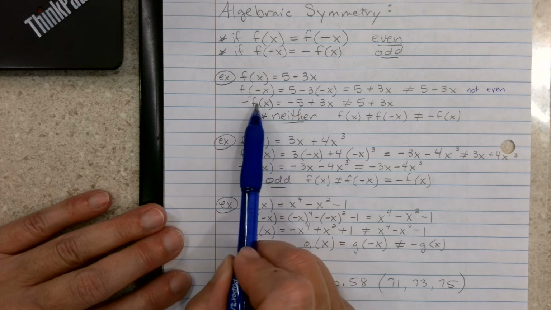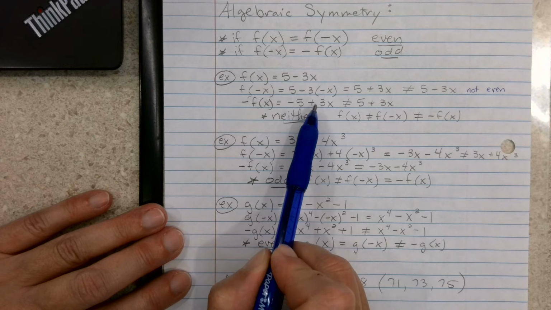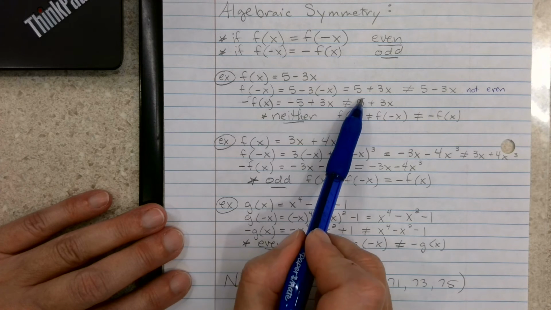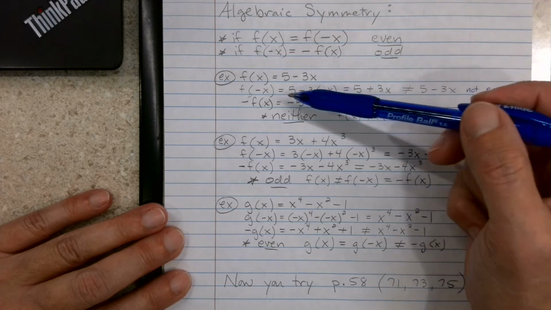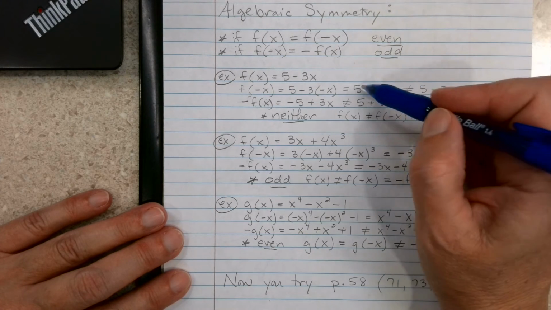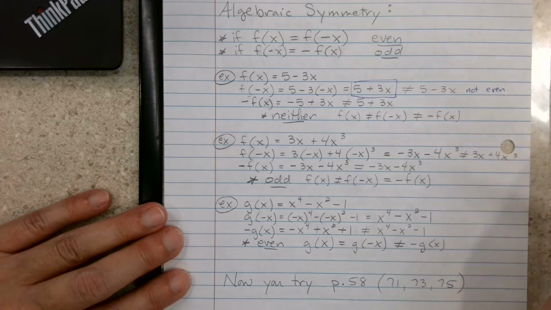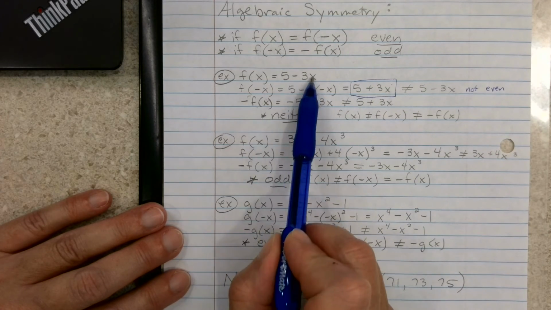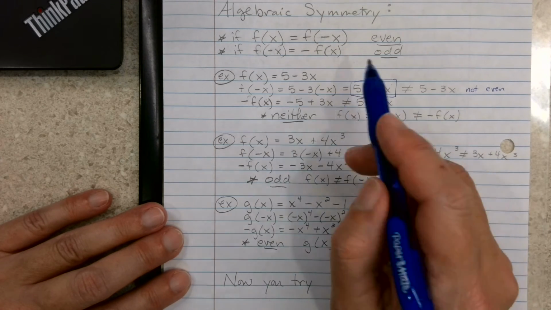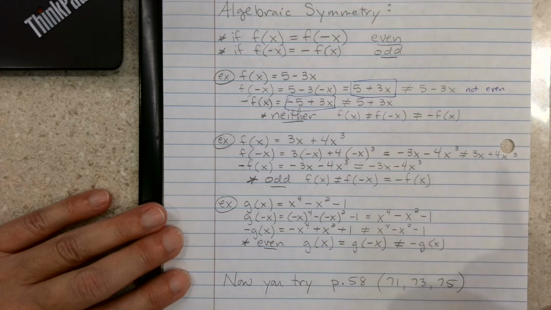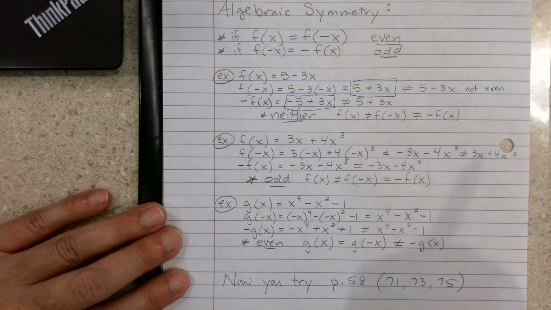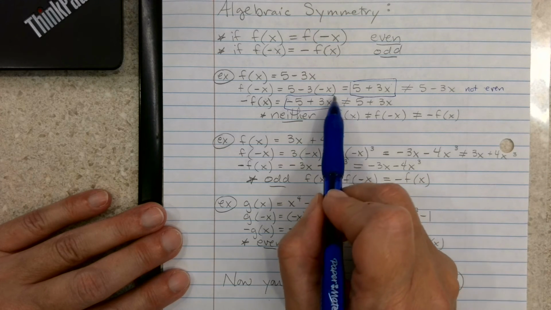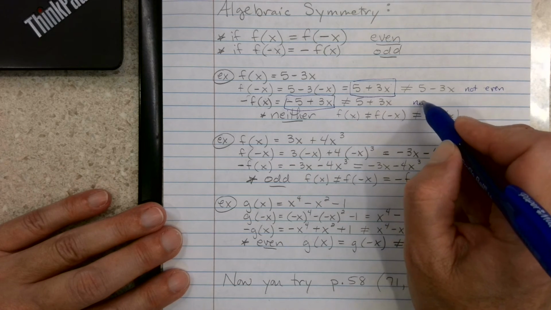That's going to become a plus 3x, which is again not the same as when I replace the x with a negative x. If I replace the x with a negative x, this is what I get here. If I make the whole function negative, this is what I get here. Since this is different than the original, it's not even. Since this is different than the negative, it's not odd.